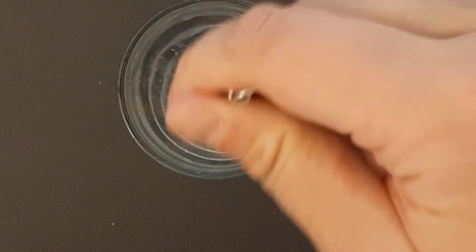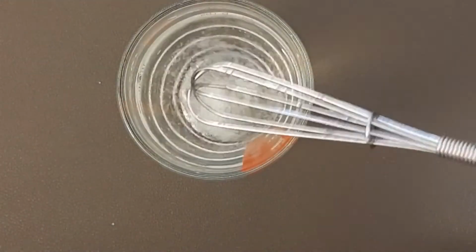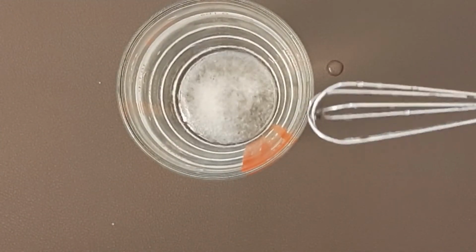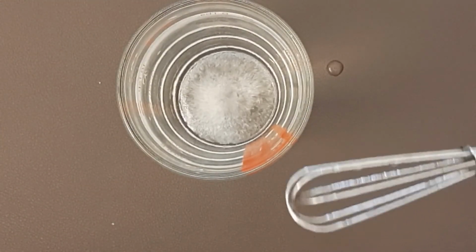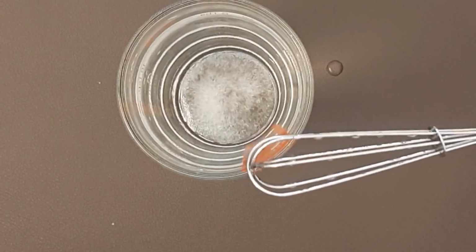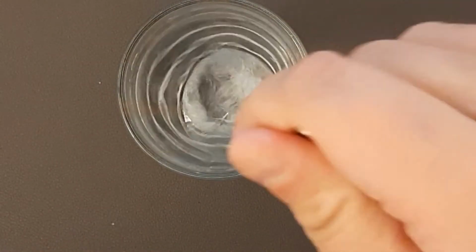Now it would probably have helped if I had used icing sugar because it's much smaller in size, doesn't have quite such big granules, or if I'd used hot water like you do in a cup of tea. In fact, this is not working very well. I've got a better plan.